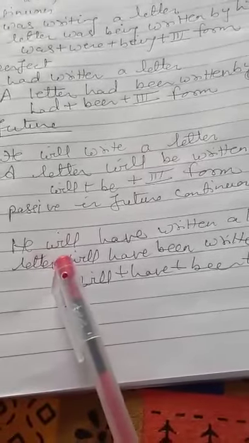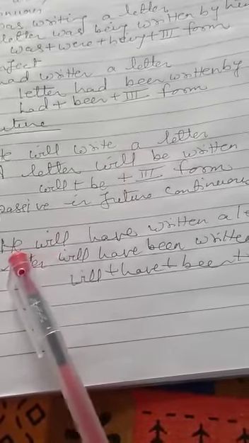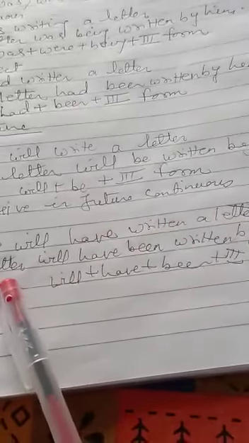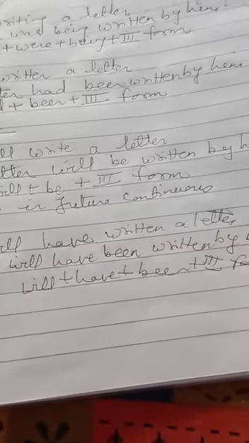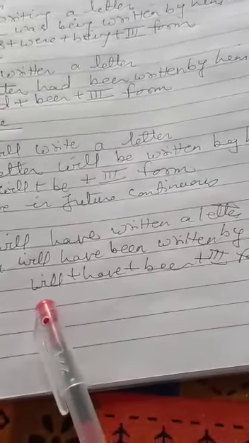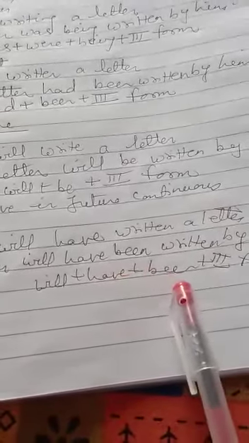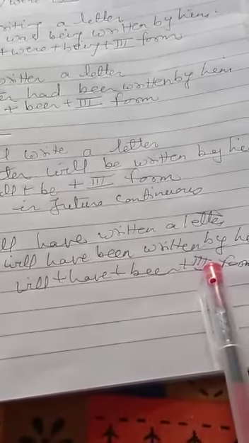Now I am coming to the last tense. He will have written a letter. The letter will have been written by him. And what is the method? Will plus have plus been plus third form of the verb.